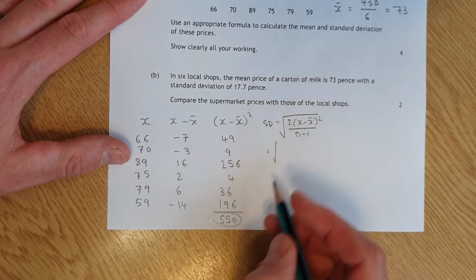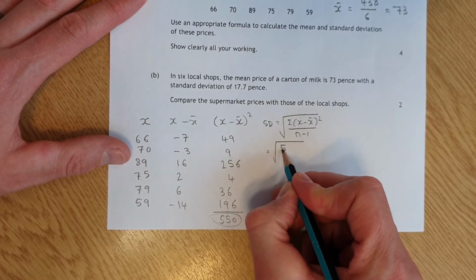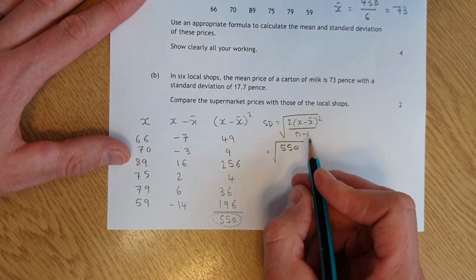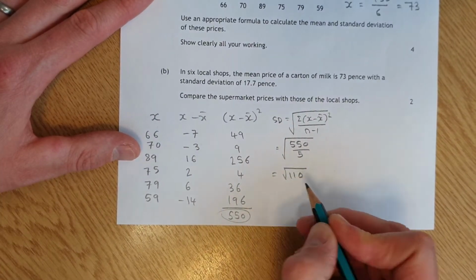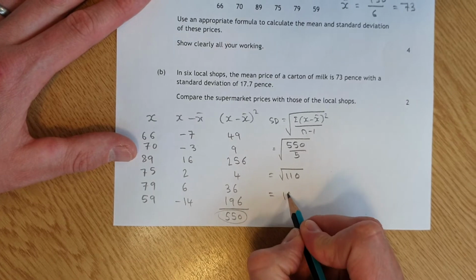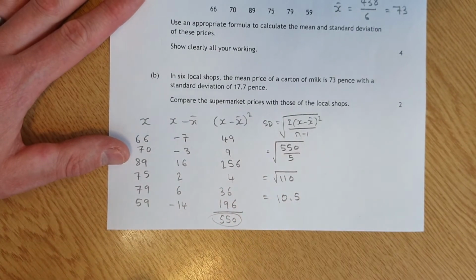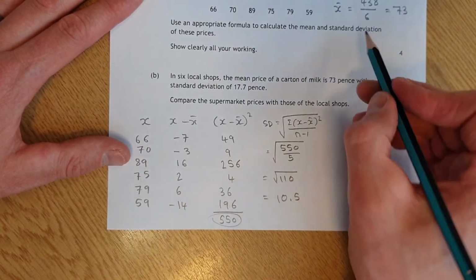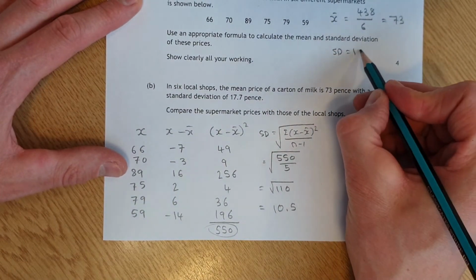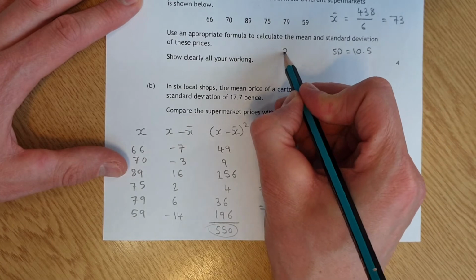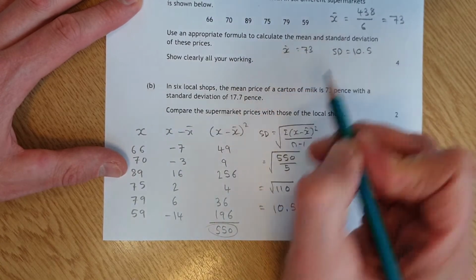So it's the square root of 550 over 6 take away 1, which is 5. So it's the square root of 110. And when you round it to one decimal place, that comes to 10.5. So here, standard deviation equals 10.5. And your mean, 73.